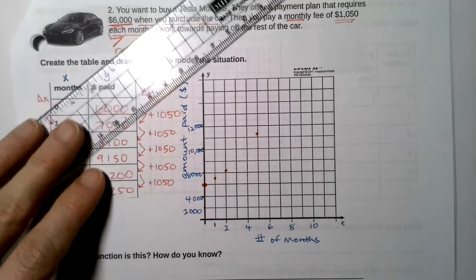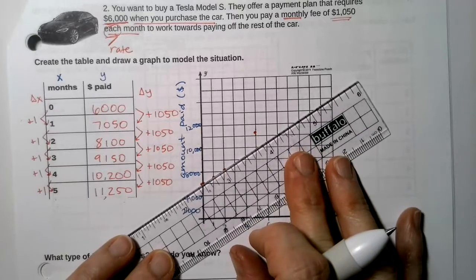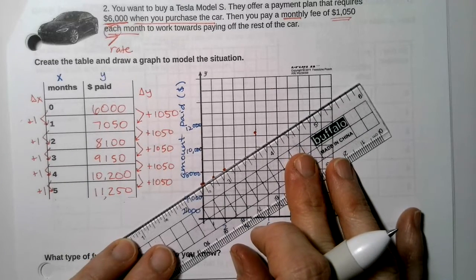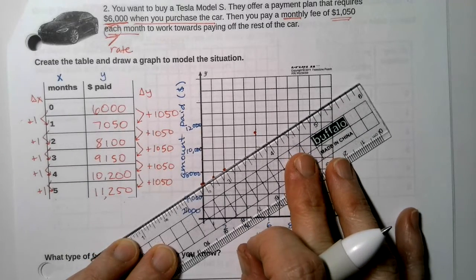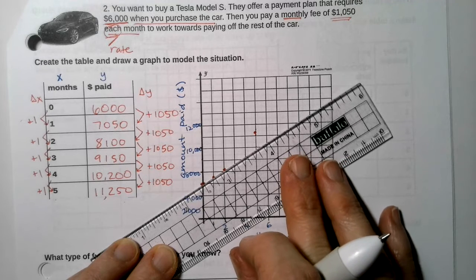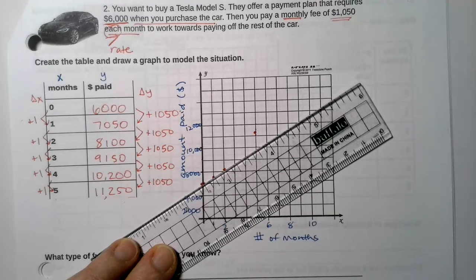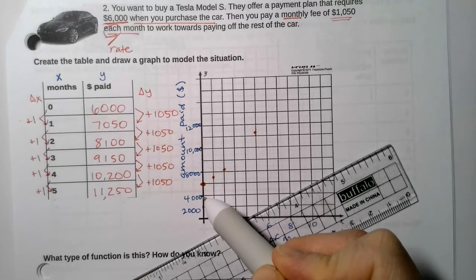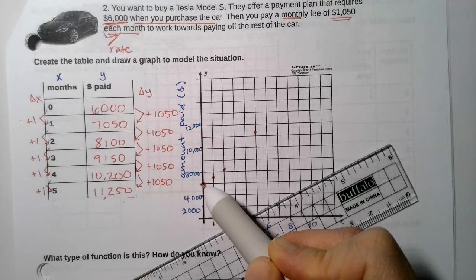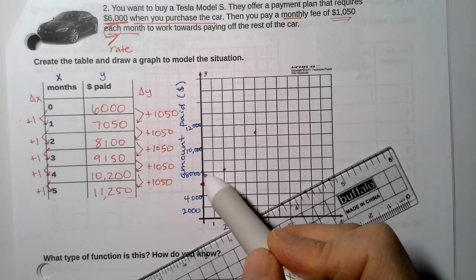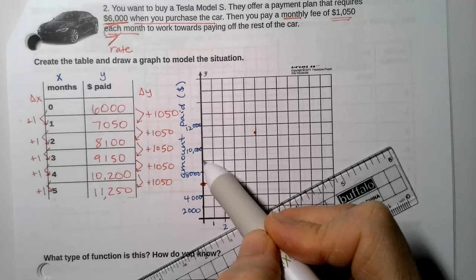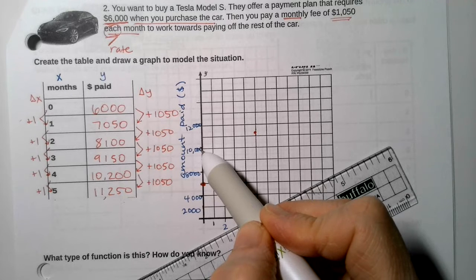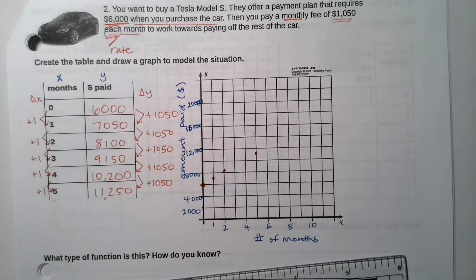I actually noticed a mistake here. If I follow these 3 points, see how that's a big outlier up there? What's my mistake? My mistake is in my scale. I went 2, 4,000. This would be 6,000, 8,000, 10,000. This should be 12,000 right here. So I skipped a mark. So I'm going to have to fix my scale.